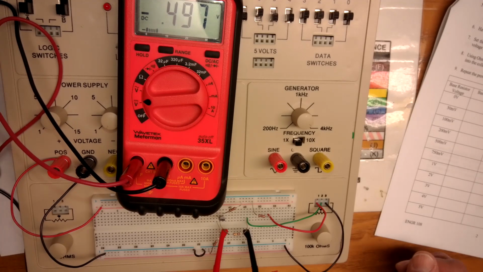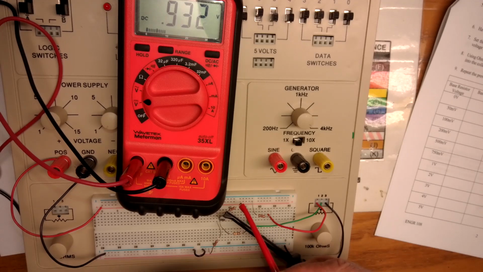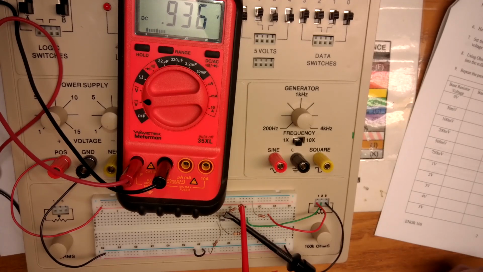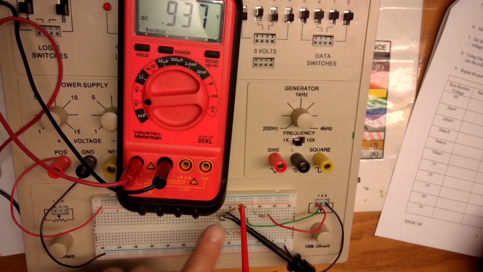Now I will take this and divide by 100,000 and write that down as my base current in the first column. Then I'm going to go read the collector resistor voltage. That is 0.936 volts. I write that voltage down, and I divide by 1 kilo ohm, and in the third column I'll get the current. So again, second column's voltage, third column is the current. Then I calculate current gain. I will just go through the entire table and do this.